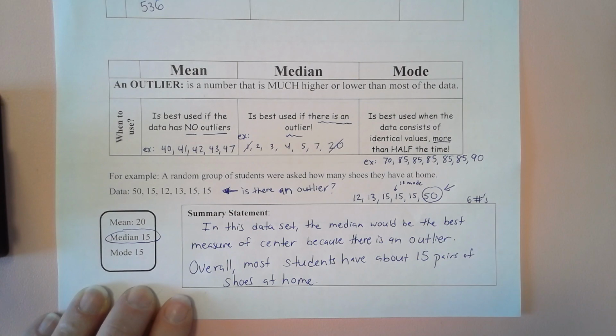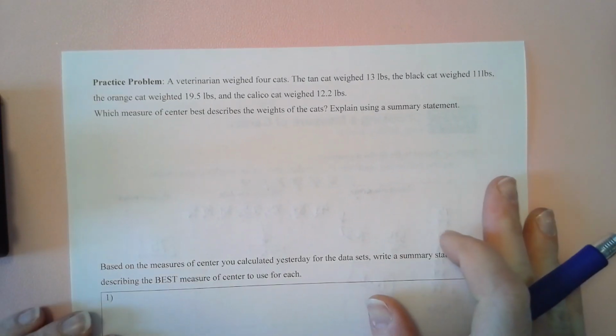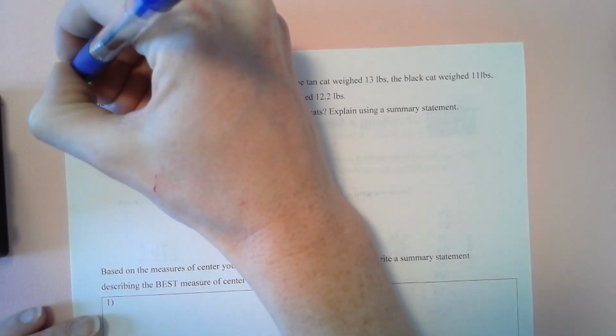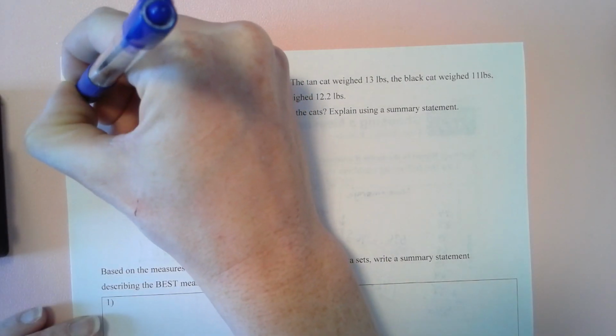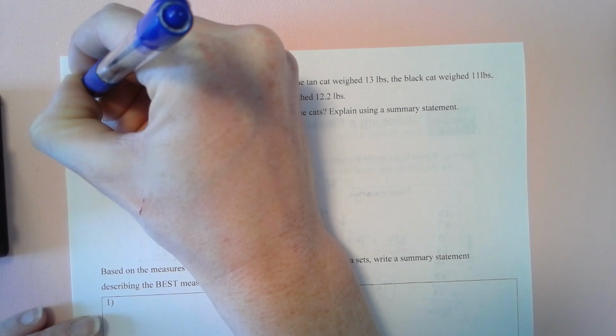All right, another practice problem. You definitely are going to want to do this with your partner. I'm going to draw my little stick figures. You guys are working on it together. So take a moment and do that.